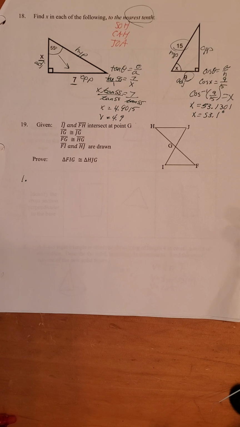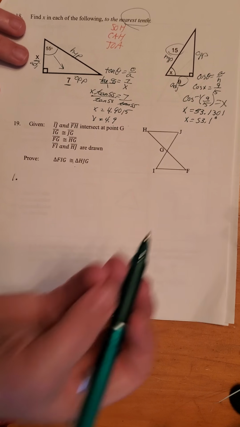The very first thing we're going to do is we're going to start writing down our givens, and we're going to keep using our given until it's done. We want to prove that the triangles are congruent, so we need one of our 5 methods.